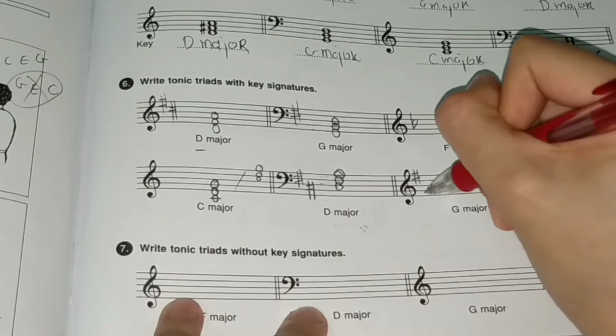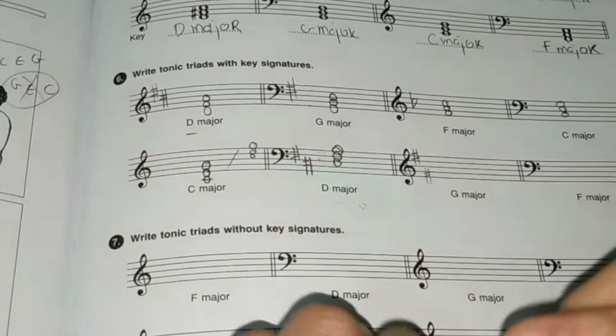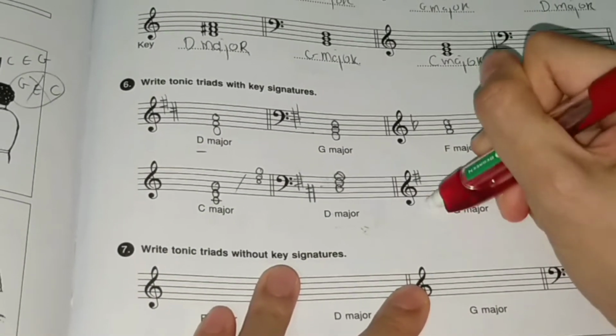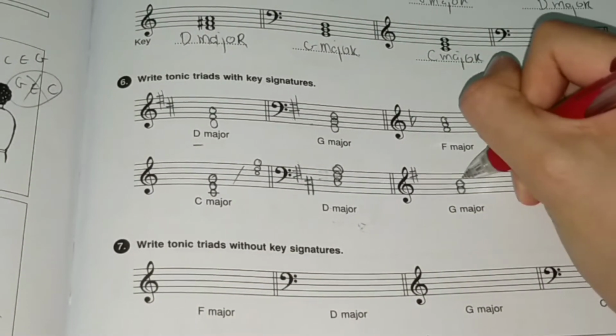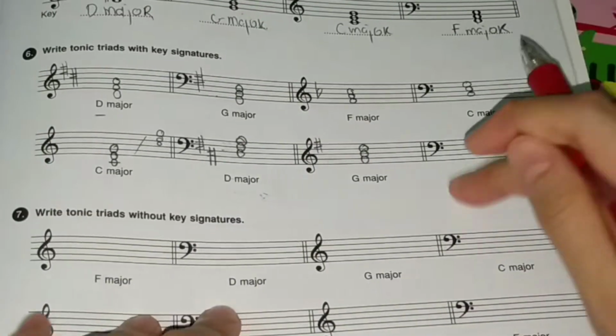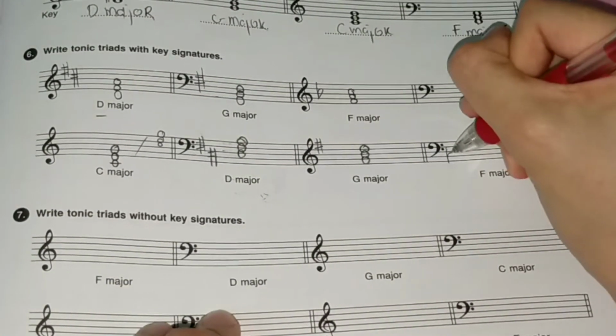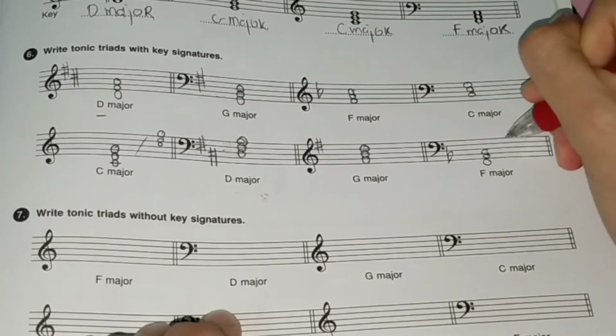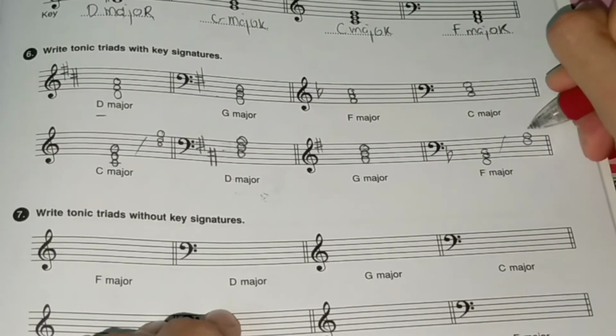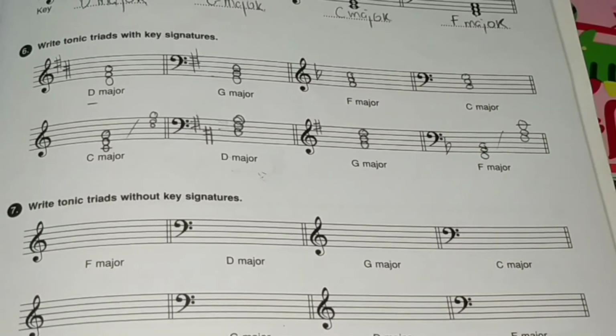Never write F sharp here like this. Some students do it this way, this will be wrong. So the place is fixed. Yeah, G major, F sharp, start from G, B, D. F major, B flat, and the place will always be here. F here, A here, C here, or if you want to write a higher one, F, A, C is also fine.